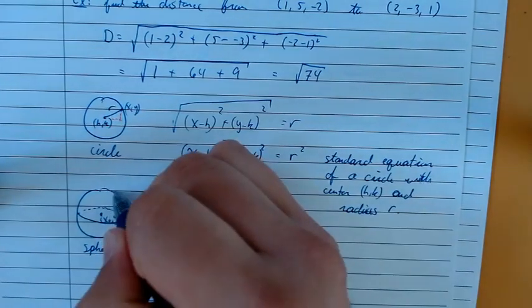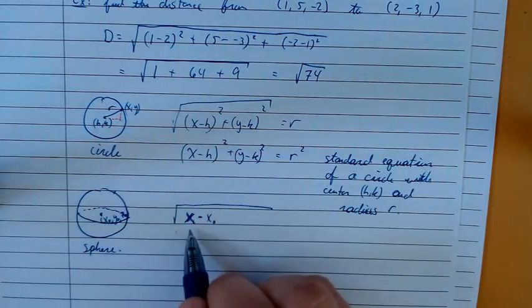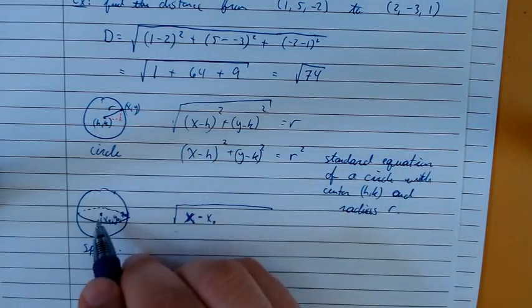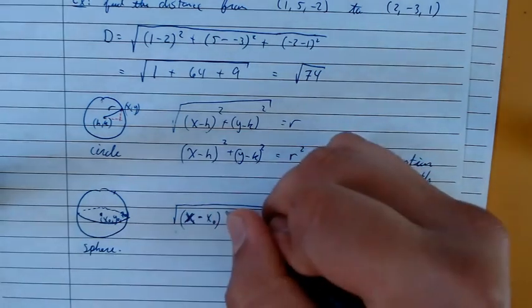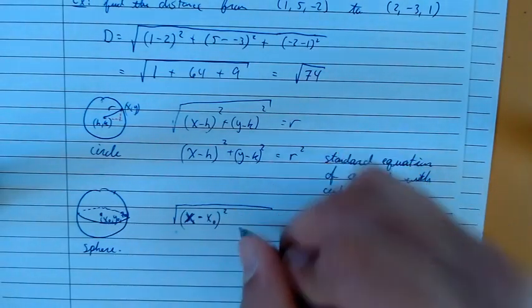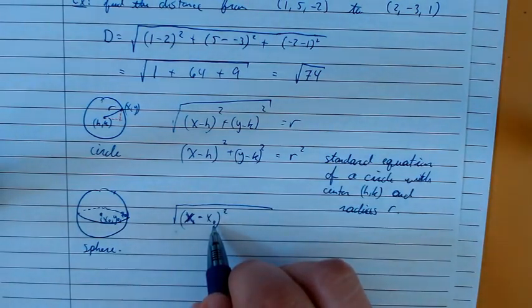So here, this point on the outside of the sphere, the distance between that point and this point would be x minus x0 squared. Whenever you see x sub 0, it's often called x naught.